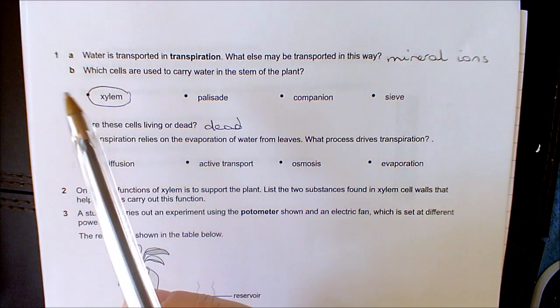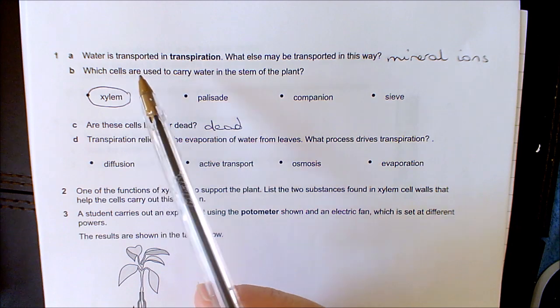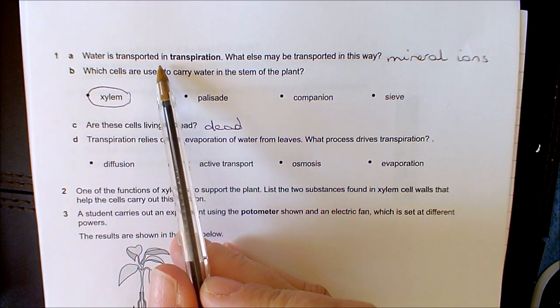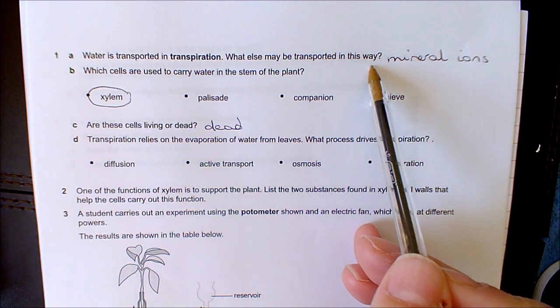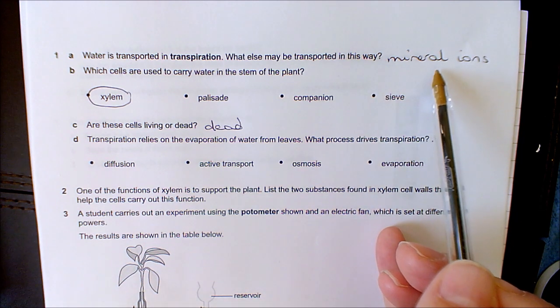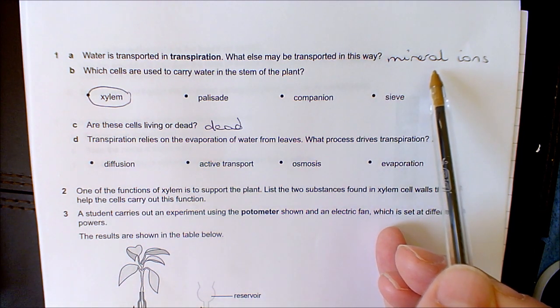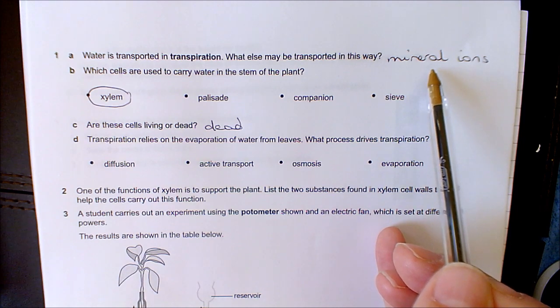Okay, so let's have a look at these transpiration questions. So the first one says, water is transported in transpiration. What else may be transported in this way? So we know that's going to be mineral ions because they are absorbed or dissolved inside the water.